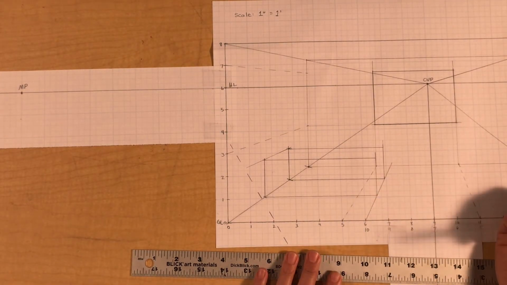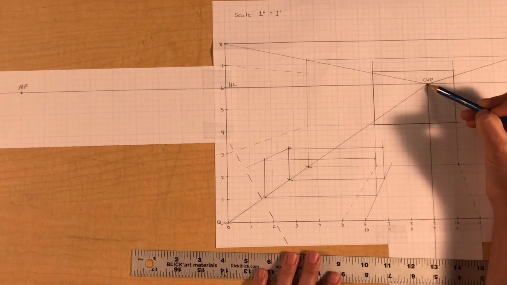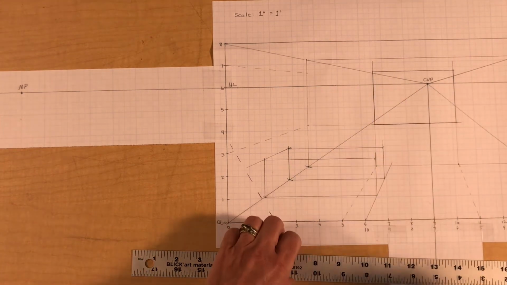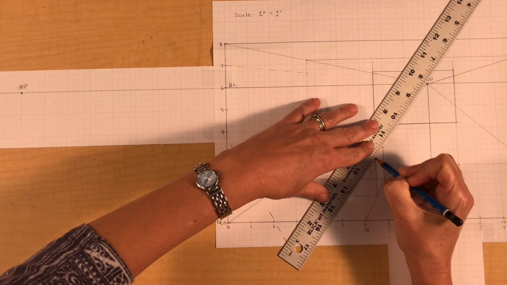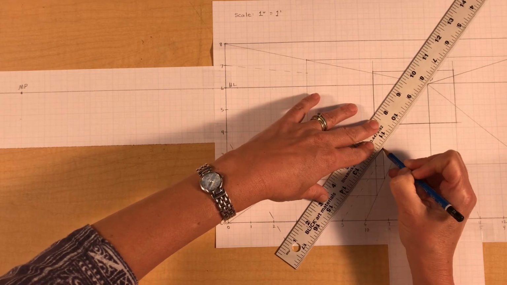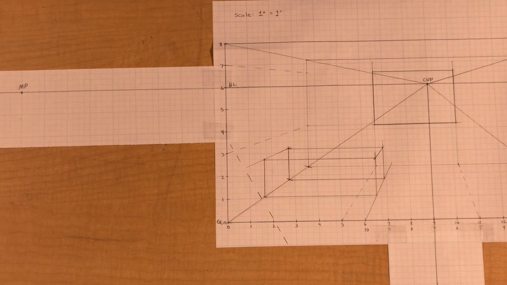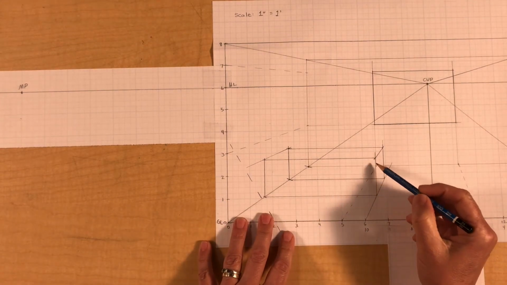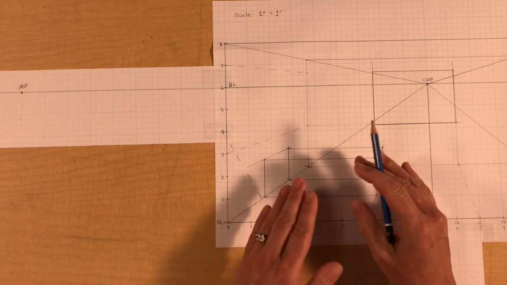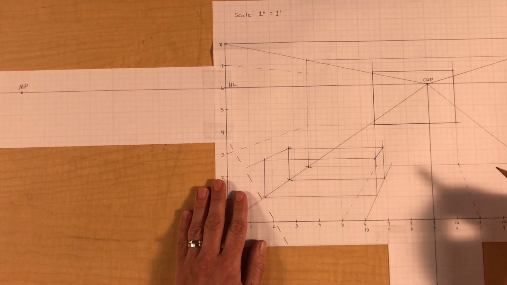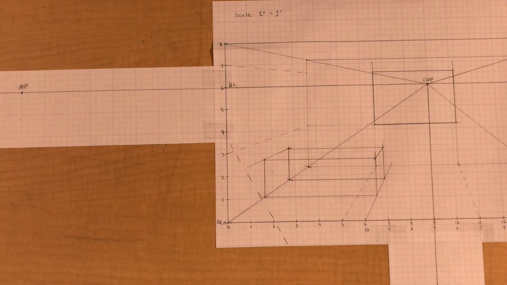Okay, to finish my box, I'm going to connect these corners. Hopefully, they line up to the central vanishing point. They're supposed to, so let's see how well I did. Pretty good. Okay, so we have a box that represents the bed. Later, I'll soften the edges so that it's not so sharp and geometric. I'll make it look like there's blankets on the bed and a pillow, but we want to just put in the blocks first before we put in those details.